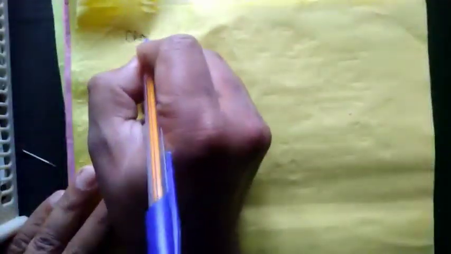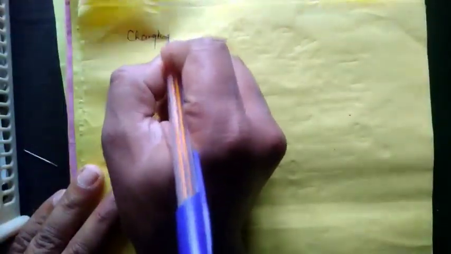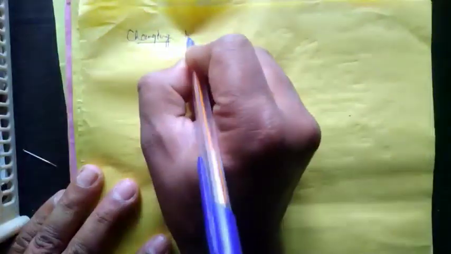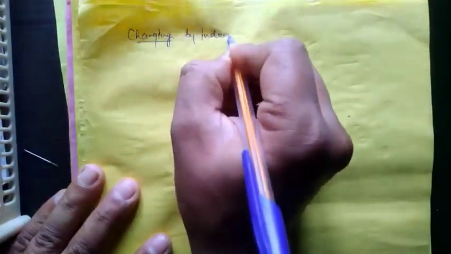Dear students, last day I taught you about Coulomb's law and the difference between the electrostatic force and the gravitational force. Today I will teach you about the charging by induction method and the charging by conduction method. First we discuss charging by induction.